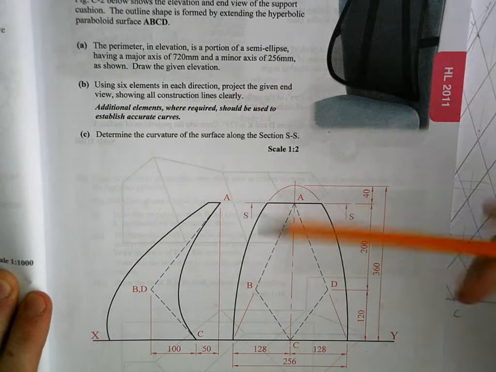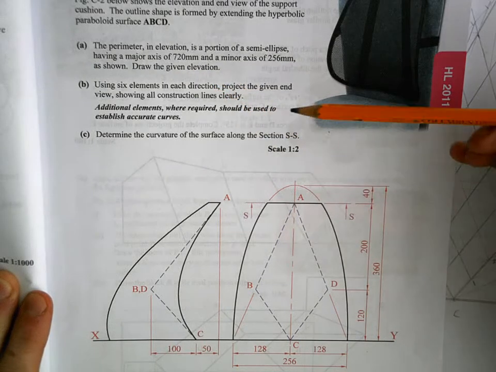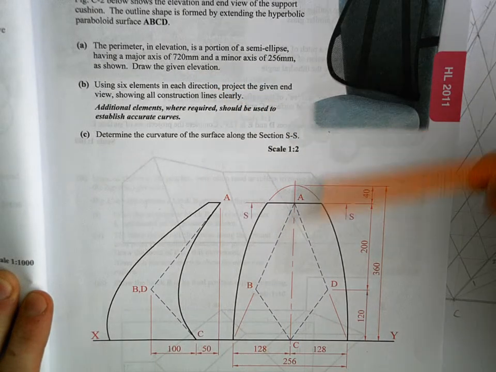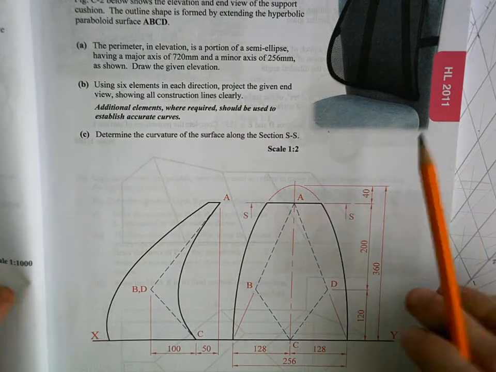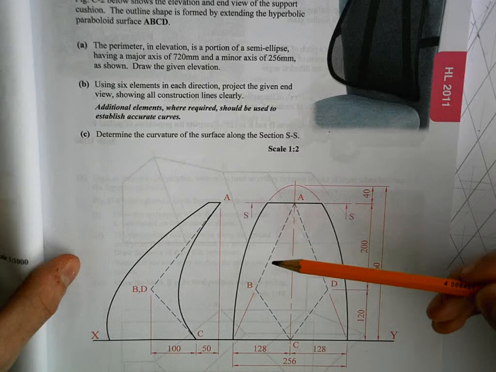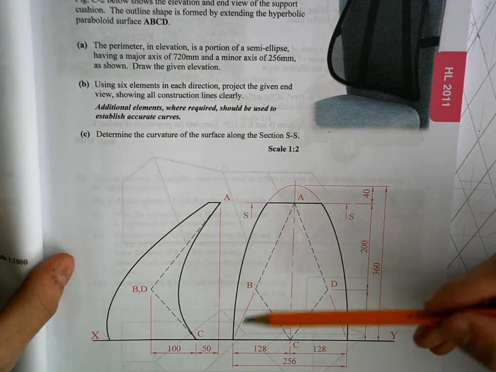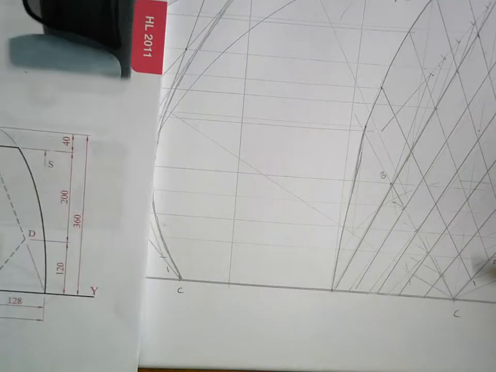And we're told in part A that the elevation is based on a semi-ellipse. You're given the major and minor axis. You have to have all the measurements, scale 1 to 2. So you're going to have your minor of 256 and your major of 360, and then have those measurements to draw it out. So half an ellipse, a semi-ellipse, based on your major circle, your minor circle, your 30-60 degree set squares, break it up and draw your semi-ellipse.